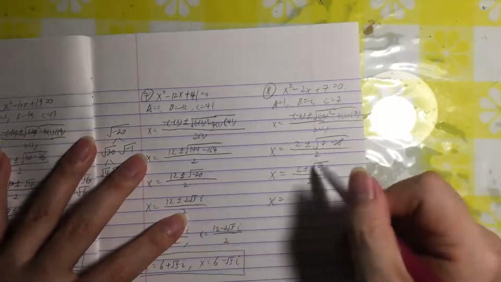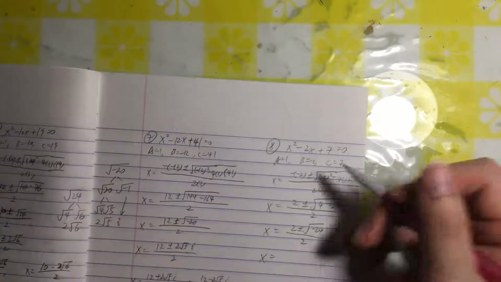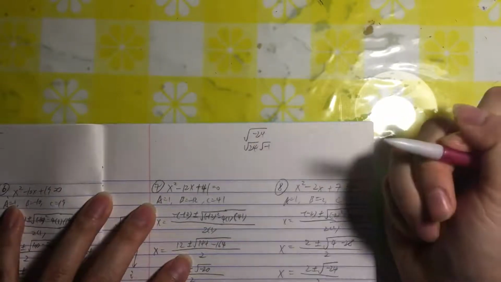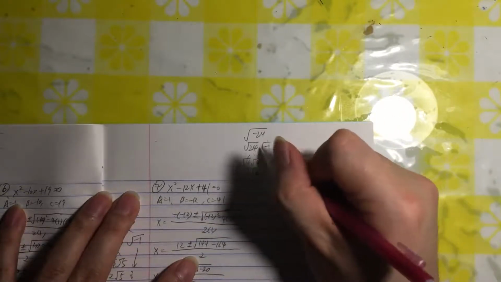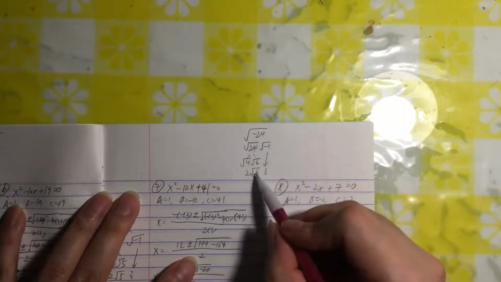Next, let's simplify square root of negative 24. Square root of negative 24 can be written as square root of 24 times square root of negative 1. And we know that square root of 24 can be written as square root of 4 times square root of 6. Square root of 4 is 2. Square root of 6 is irreducible, so I leave it the way it is. Square root of negative 1 is i. So together, square root of negative 24 is 2 square root of 6 i.